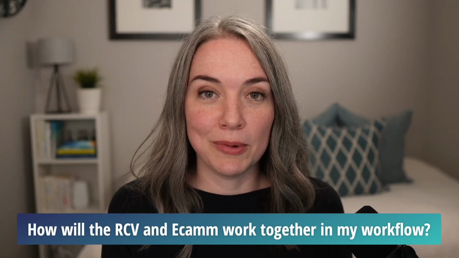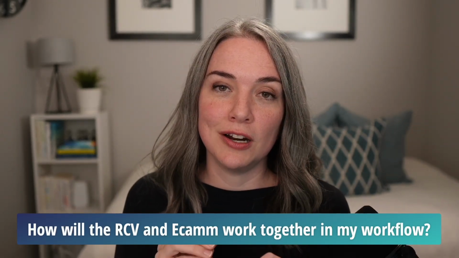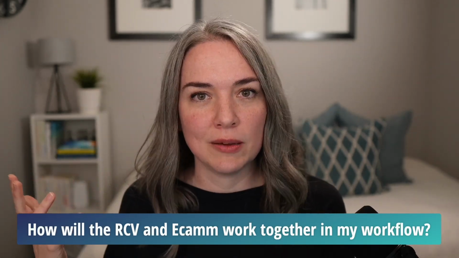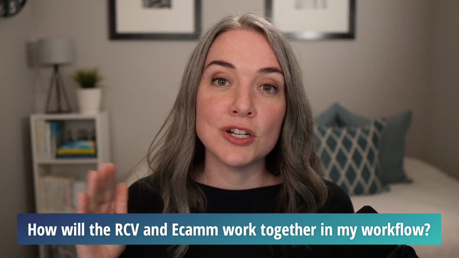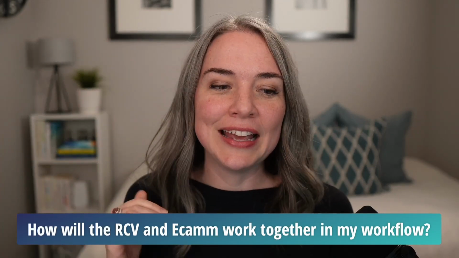How do I think this will work in my workflow? Now, in this particular case, I actually want to share a little bit about how I'm currently using it, but also thinking about it longer term, because I have no intention to give up Ecamm. I love Ecamm for so many different reasons, and it also solves a lot of my problems in different ways.